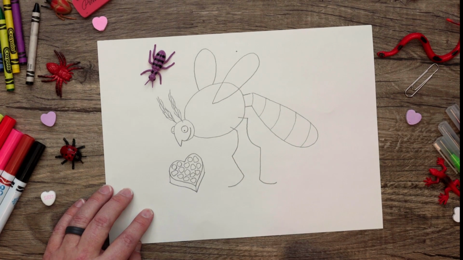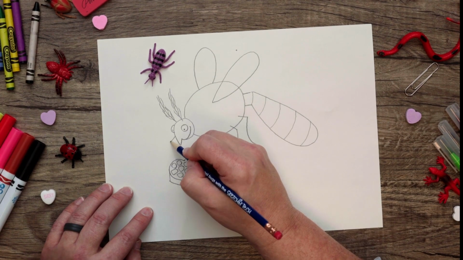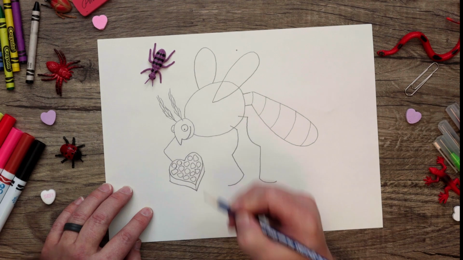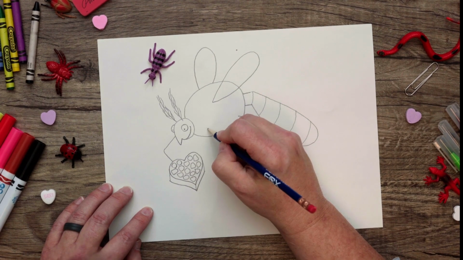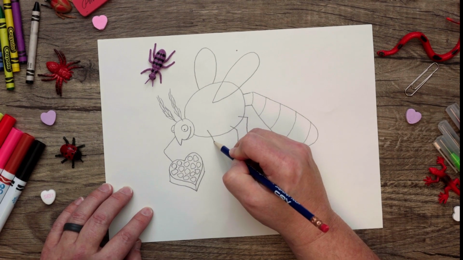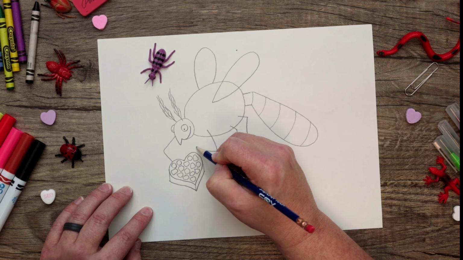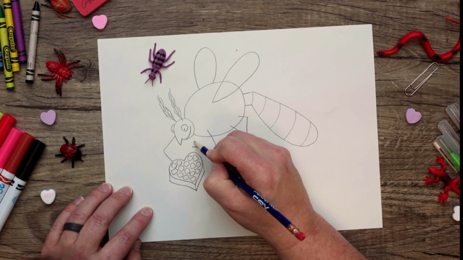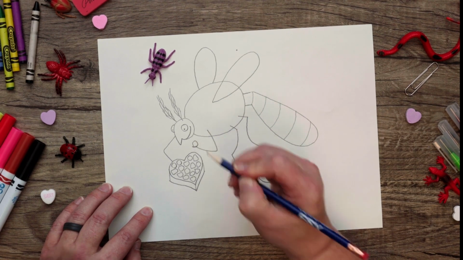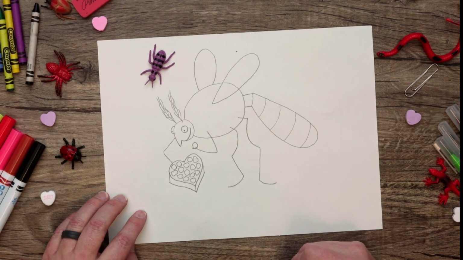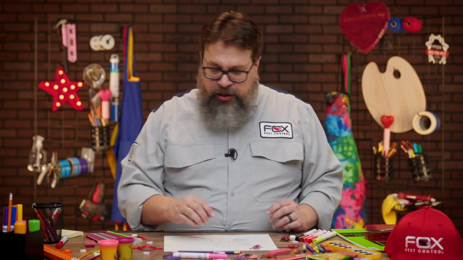There we go. Let's give him an arm coming down to hold his box of chocolates, and then another arm that's coming down, coming back up. Let's give him a little hand with a chocolate in it. He's picked out a chocolate. That's our drawing of our chocolate midge. Let's go ahead and move on to the coloring.